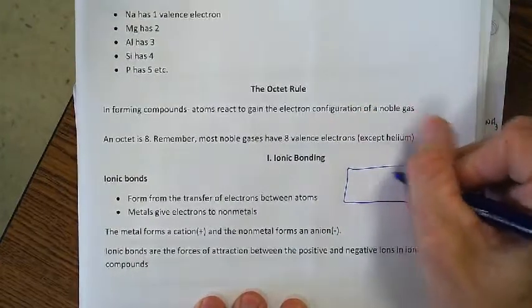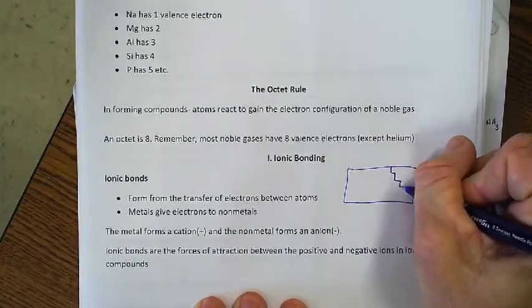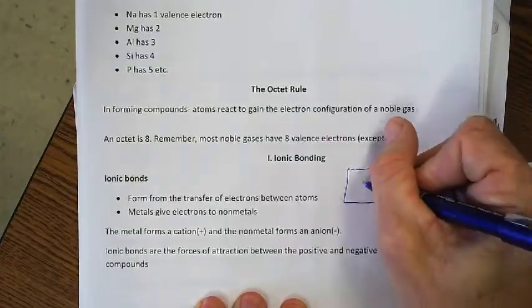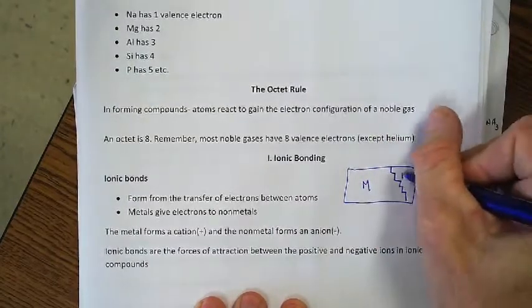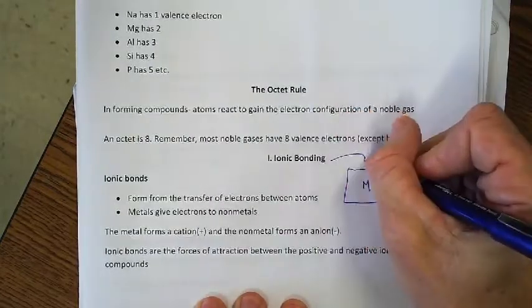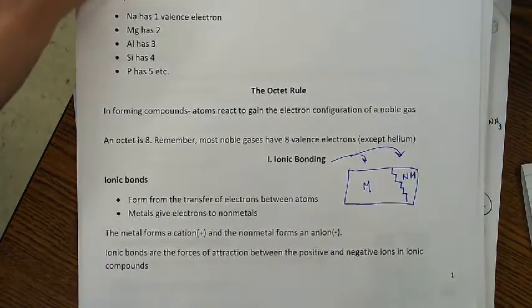I'm not going to draw it exactly the way it looks, but remember there is a zigzag line over here somewhere that looks something like this. One of the things I'm pointing out is that on this side of the zigzag line you have metals, and over here you have nonmetals. And so typically your ionic bond is between a metal and a nonmetal. Not always true. Like I say, it's a generalization, but it's one way to look at it.